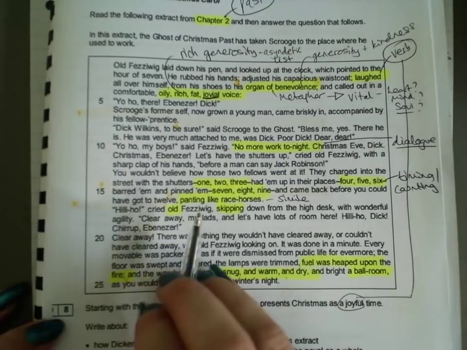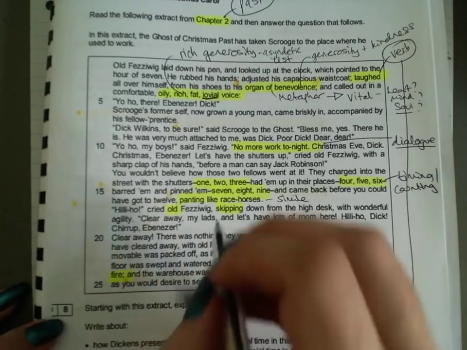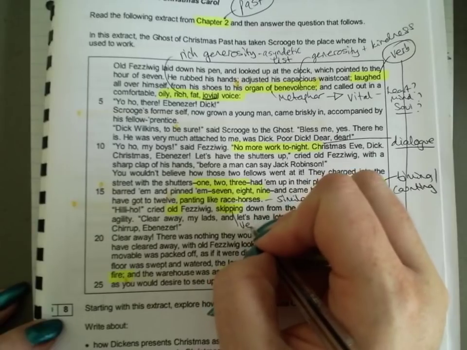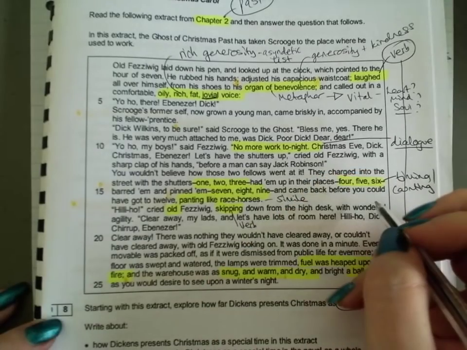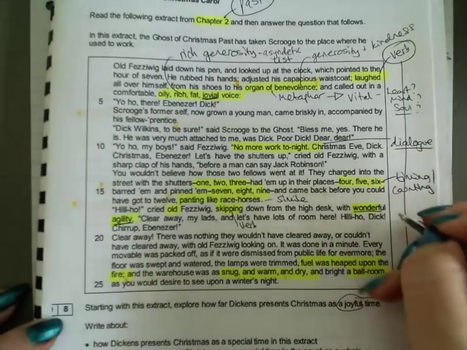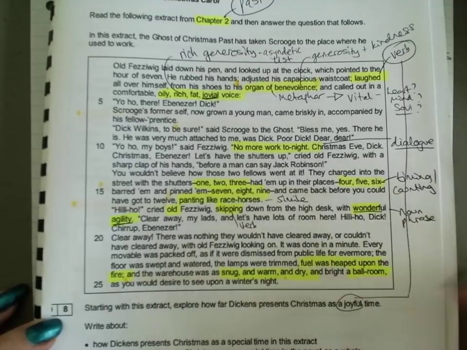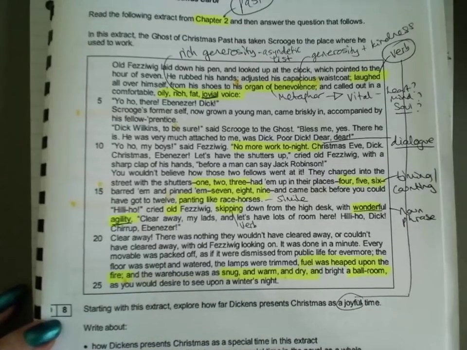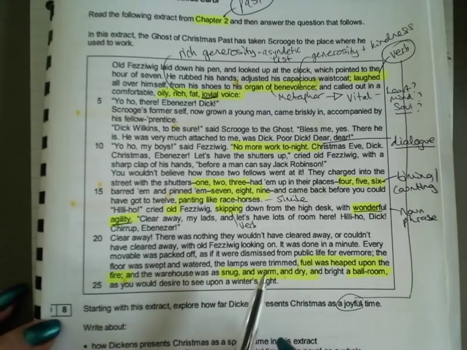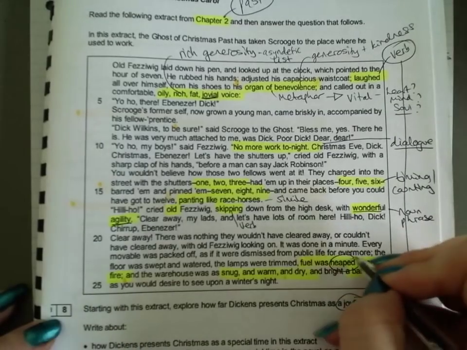So we get some physical information about Fezziwig. We learn that he's old in that adjective, but then we get the verb skipping, and we're told that he has wonderful agility, which is a noun phrase. But even just the skipping tells us some good information about him, doesn't it? Shows that he's full of energy, full of life. And then as we get some more information about setting, we get this image about fuel was heaped upon the fire.